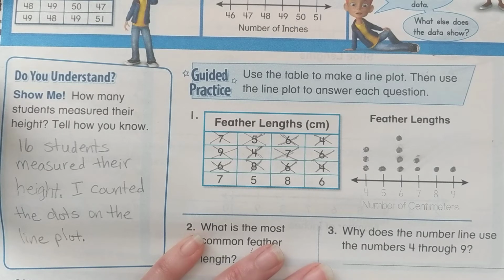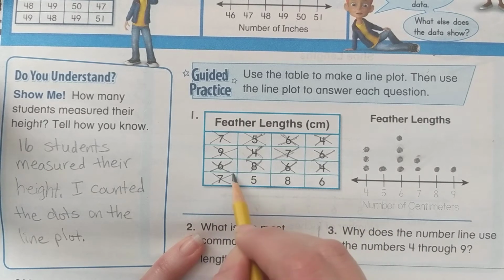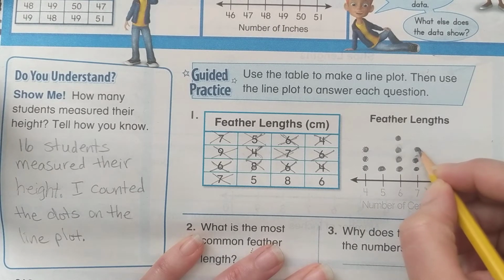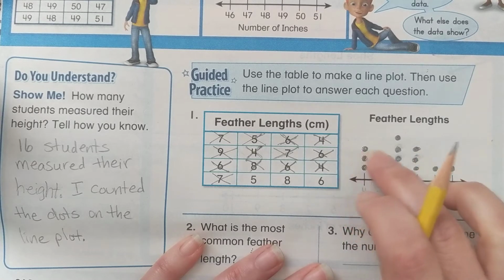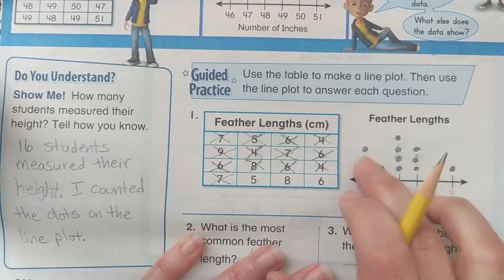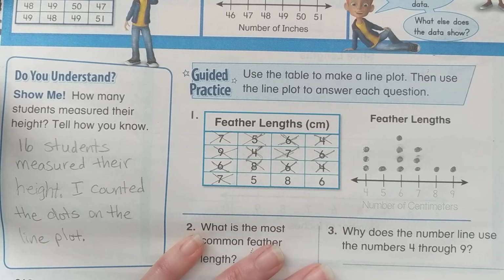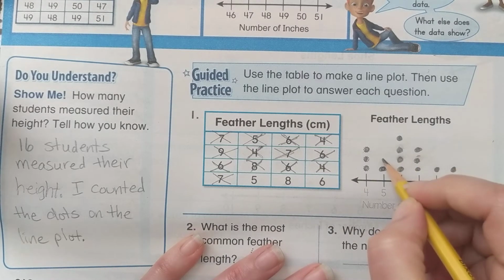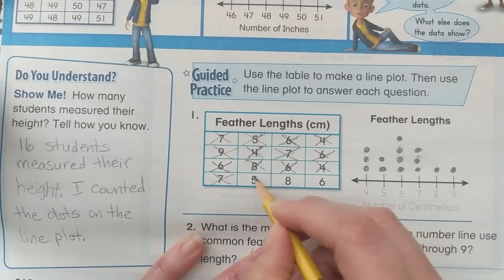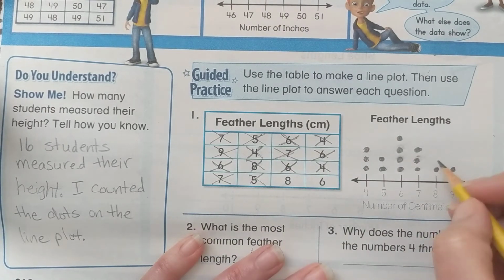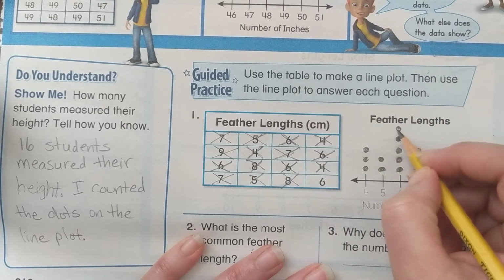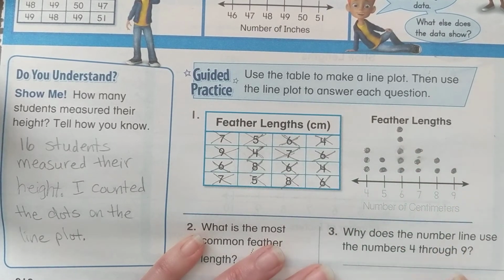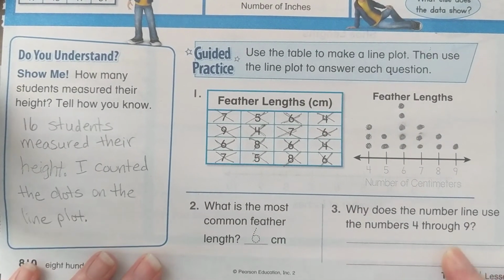I only have one more row to go. A 7, exit out, put a dot above the 7. Okay, and you notice this is 3 dots, the same as these 3 dots. So I'm trying to make them even going across here. A 5, put a dot, exit out. An 8, put a dot, exit out. And a 6, put a dot, and exit out. Okay, now we can answer the questions.